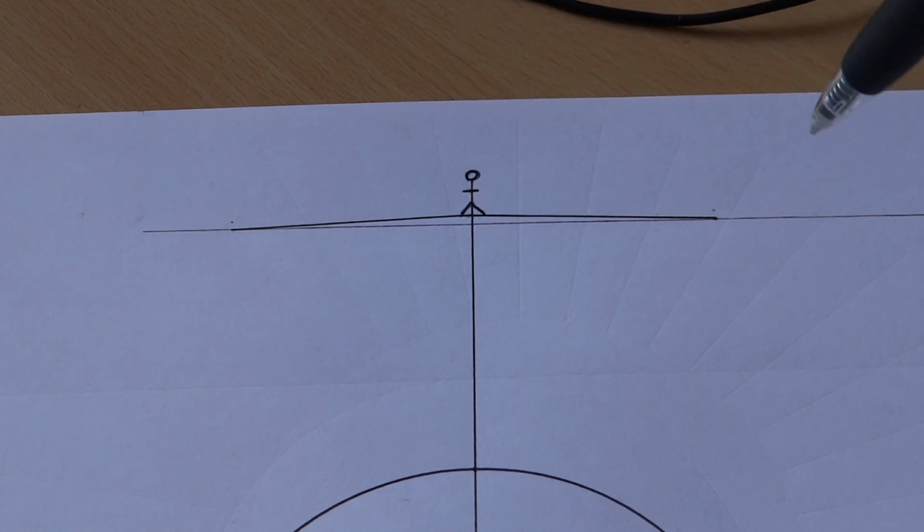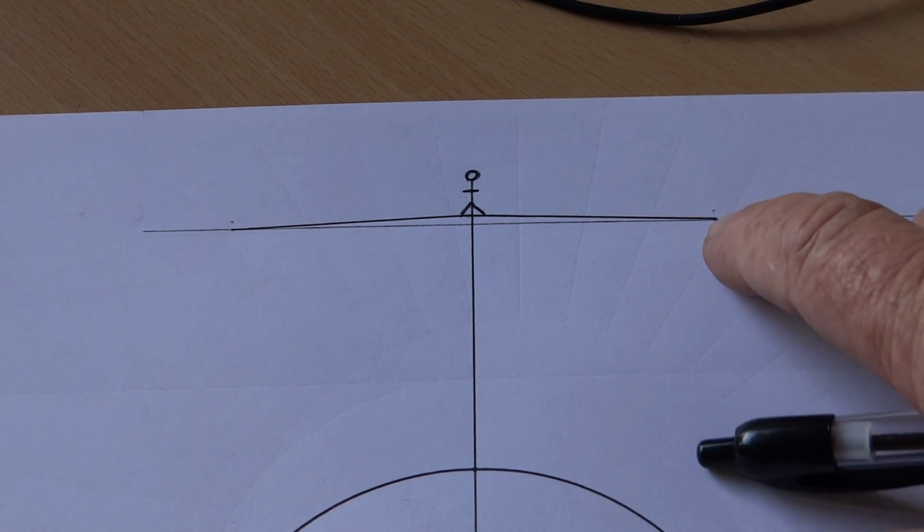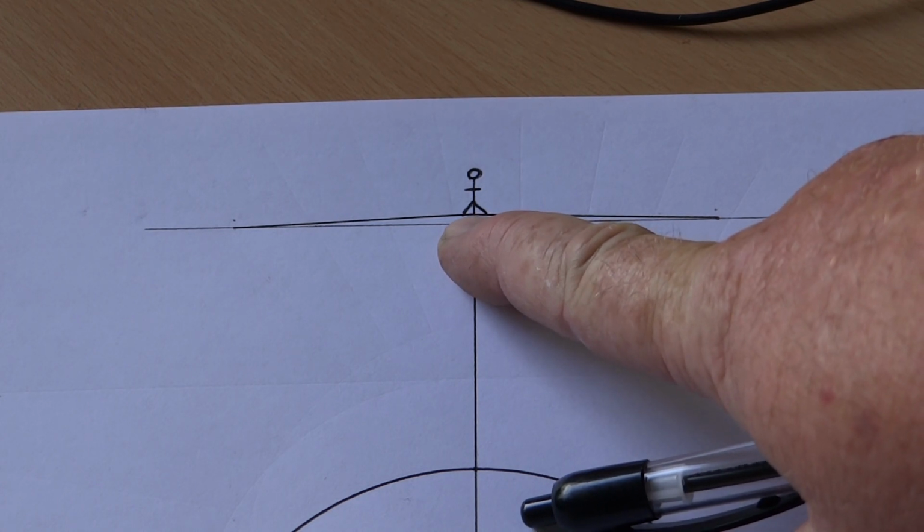Because if you work out how many degrees it is for the whole circumference of the Earth, you get 360 and divide it by 24,900 miles, or 40,000 kilometers. So you can work it out in kilometers or miles. So for me to walk to here, this location is going to be 8 inches above my feet.